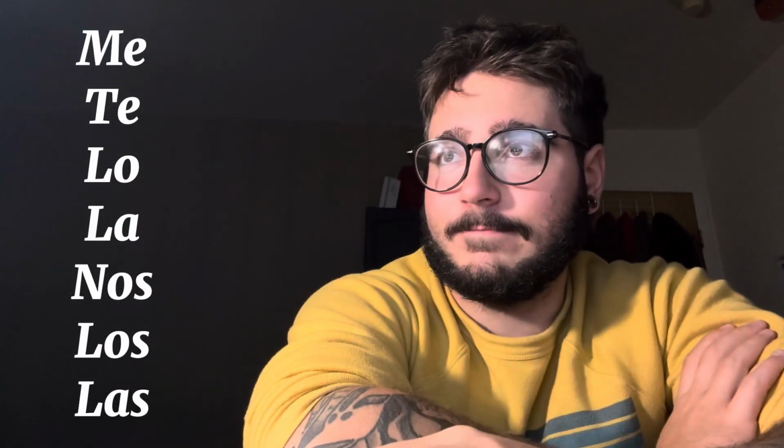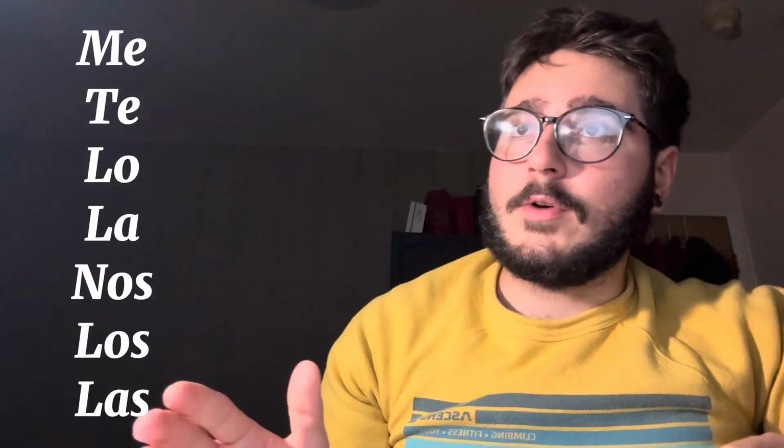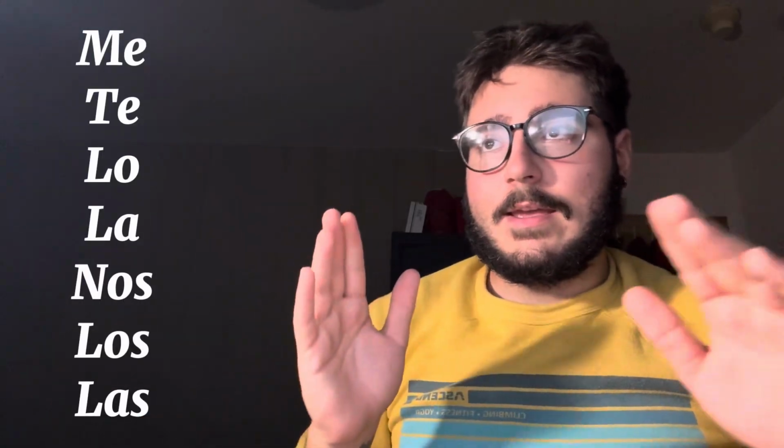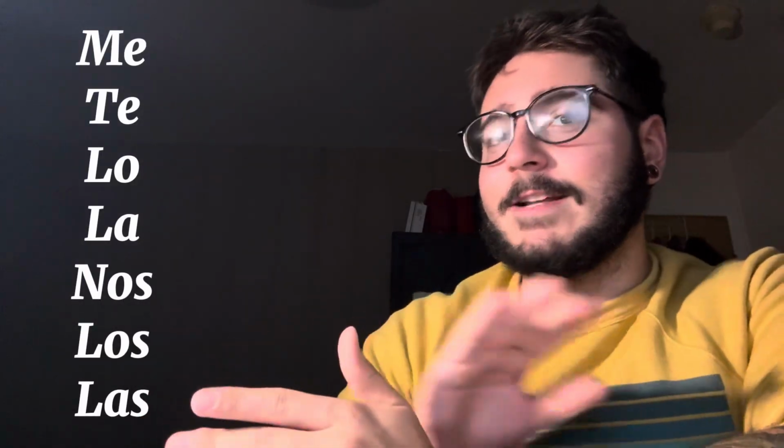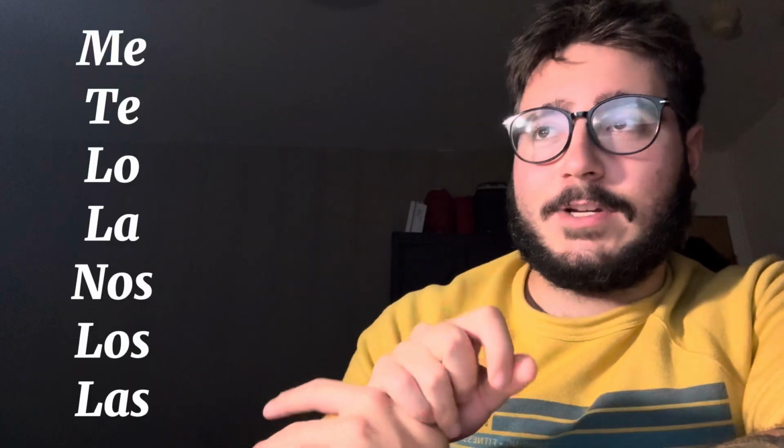Step 2. The chart. Entonces tienes me, te, lo, la, nos, los, y las. So you have all those direct object pronouns, right? We're going to just break this down in a little chart each by each. So we'll start with me.